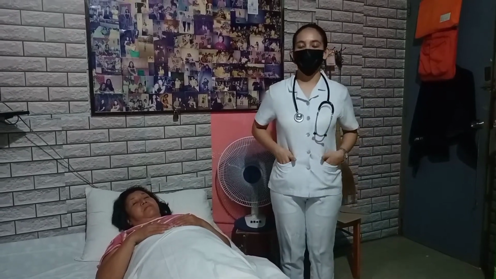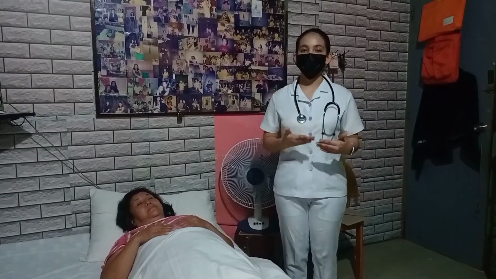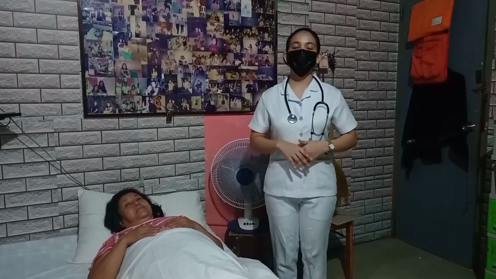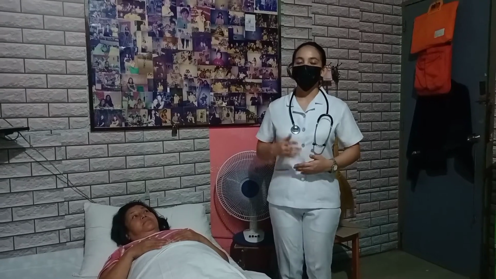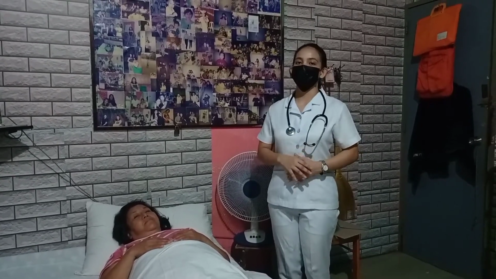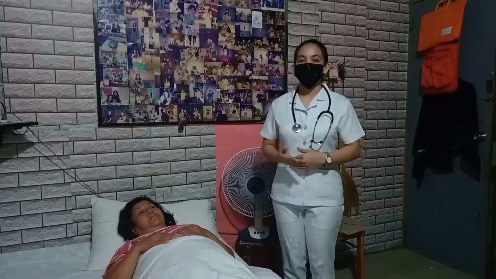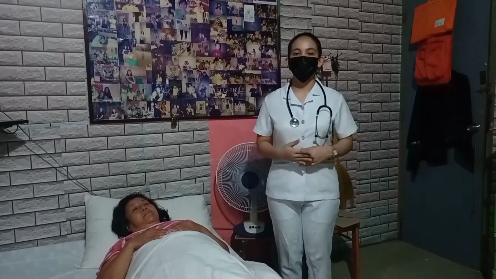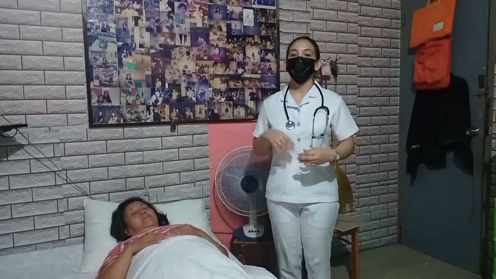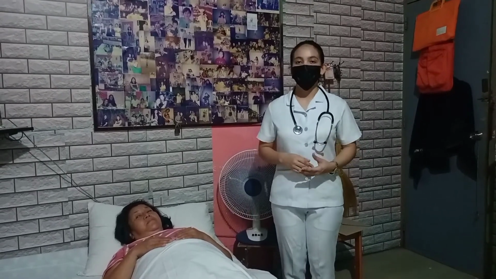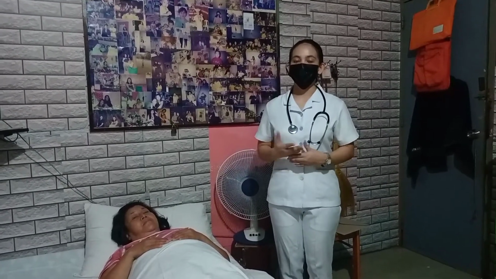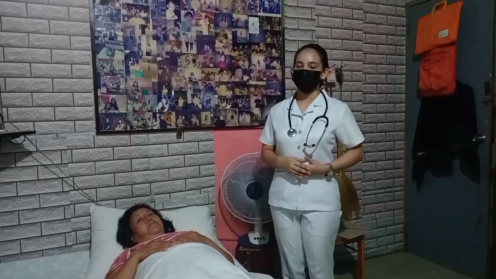The rationale for that is that discussing each medication to the patient makes your patient knowledgeable about the medications that you're going to give to him or her, and allowing your patients to ask questions is for him or her to be more knowledgeable and to ensure the patient's security, that he or she is safe regarding the medications that you're going to give.